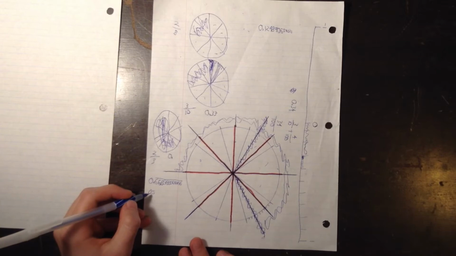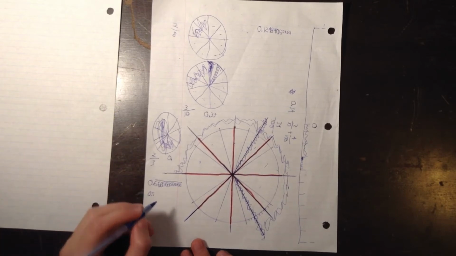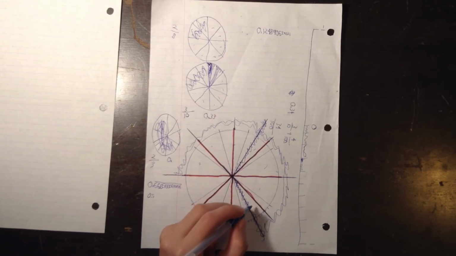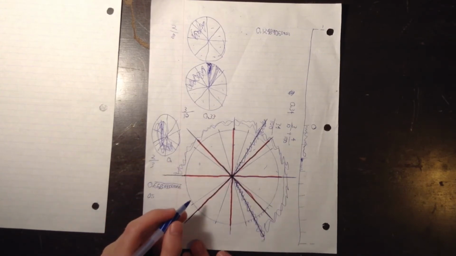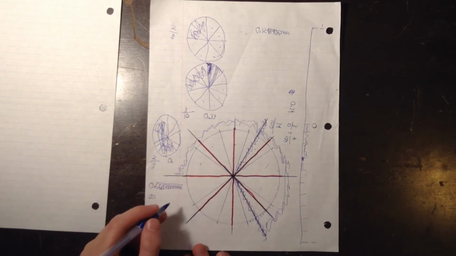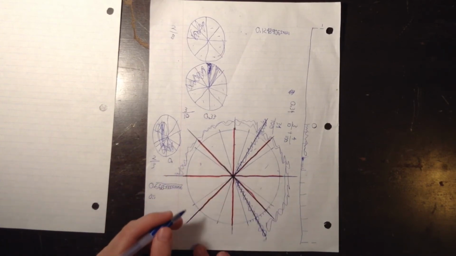That's the obvious one. And by the way, I'm explaining all this in pictures.